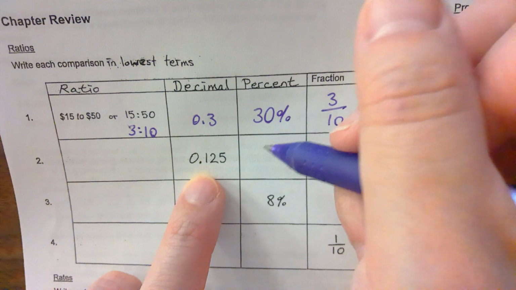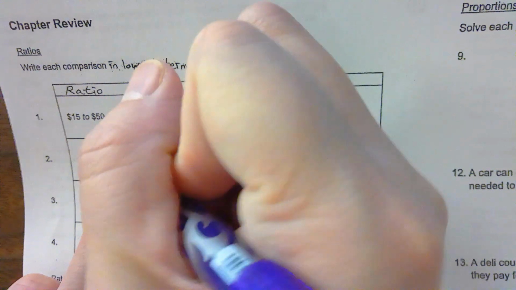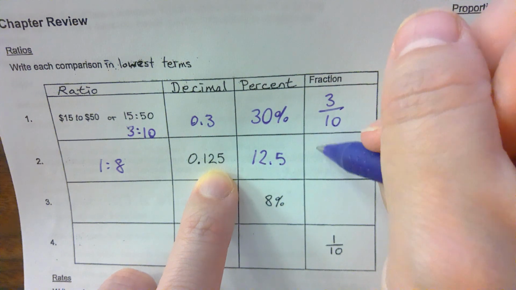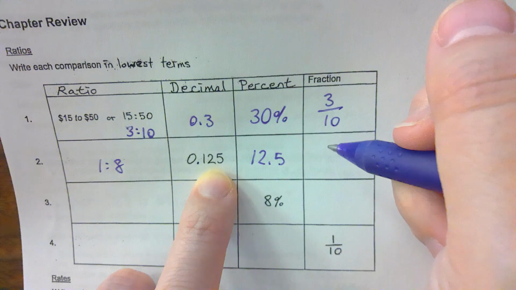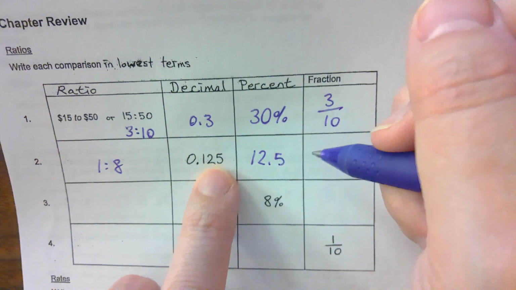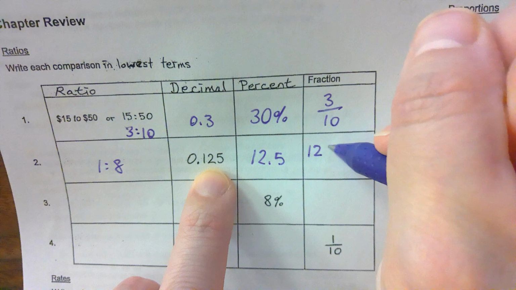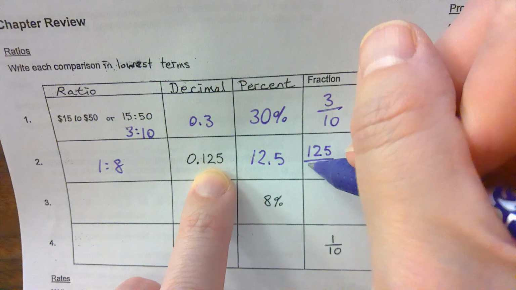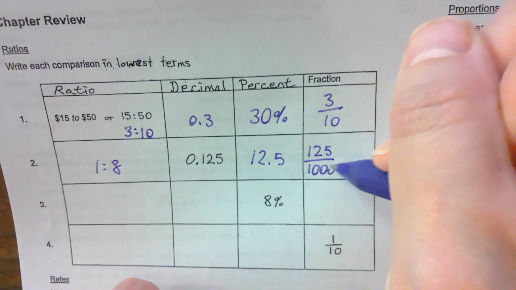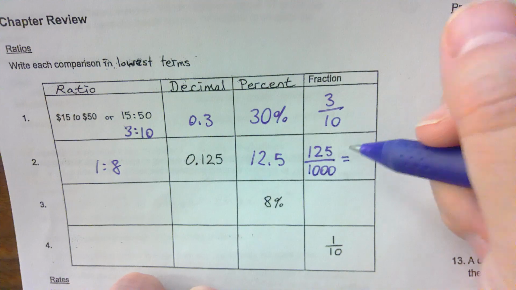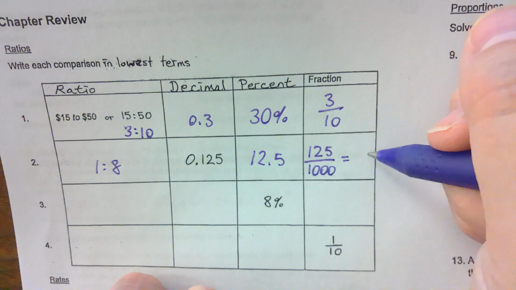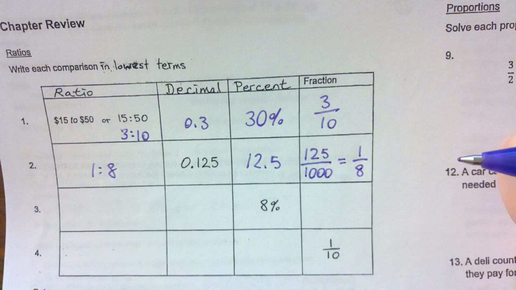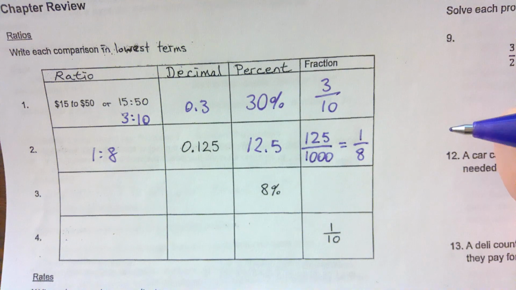Emmy. 1 to 8, 12.5%, and 1 over 12.5%. So for this one, it's correct. I just want to show how you get from this to this. So 0.125, that means that's a fraction. It's 125 over what? 1,000, because there's 3 digits, so 3 zeros for your denominator. And then when you reduce it, 125 actually goes into 1,000. So when you reduce it, you get 1 over 8. That's how I know what the ratio is and what the fraction reduces down to.